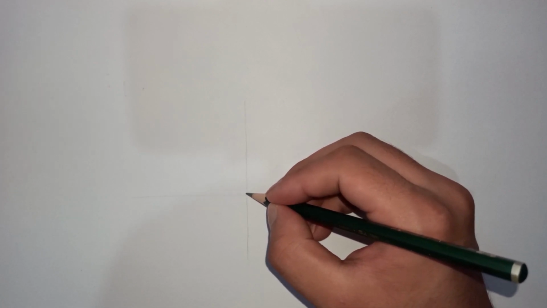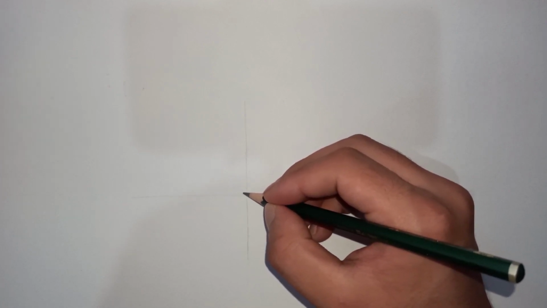I'm going to use this point of intersection as the base to draw the pupil and construct the iris around it.